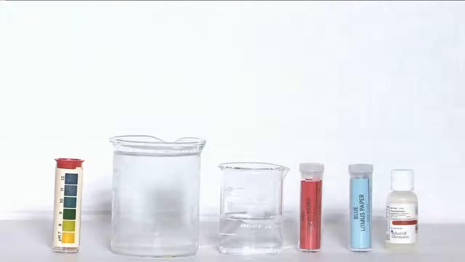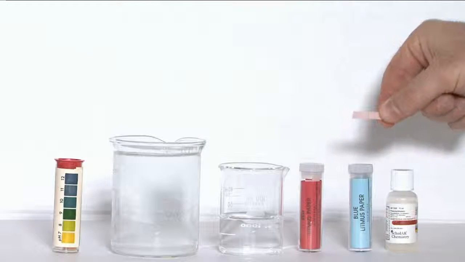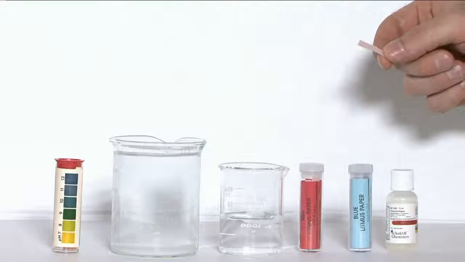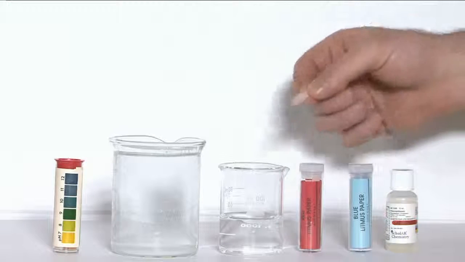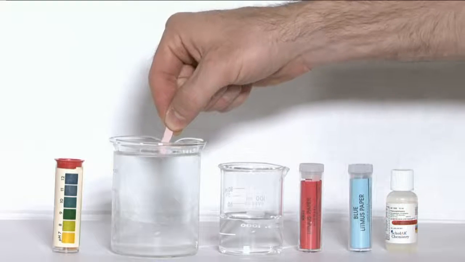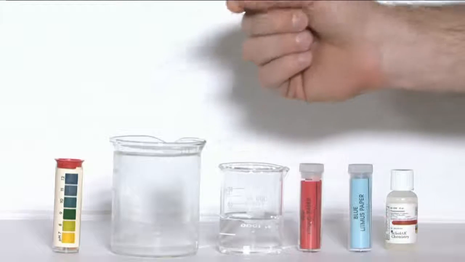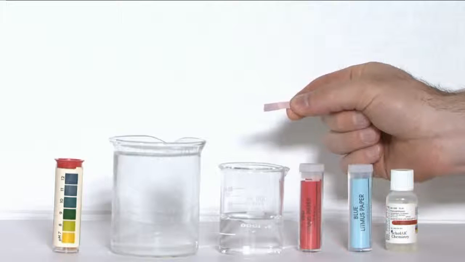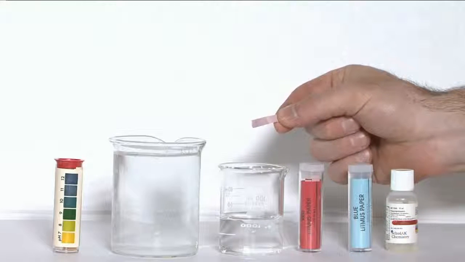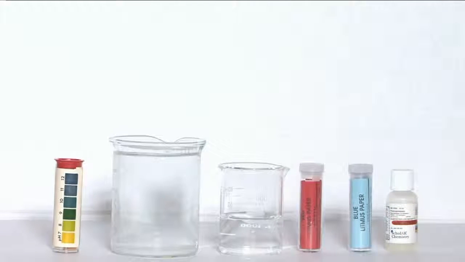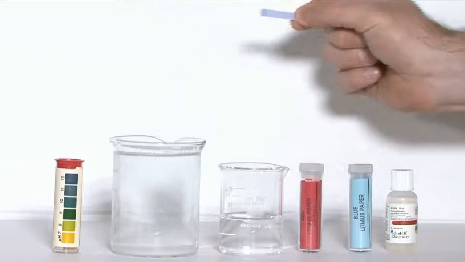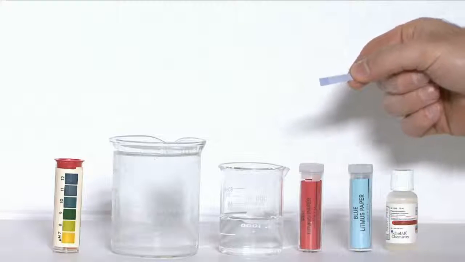If we have something like red litmus paper, which just looks like it's actually kind of this pinkish color. It's red to begin with. So if I put it in an acid, it shouldn't change color. But if I put it in a base, something that's basic, you can see how it kind of goes from that red color to kind of a bluish color. So that's red litmus turning blue. And then if I had something like blue litmus, and I put it in the same thing, notice how it doesn't change color. It just stays blue, but it gets darker because it's wet now.